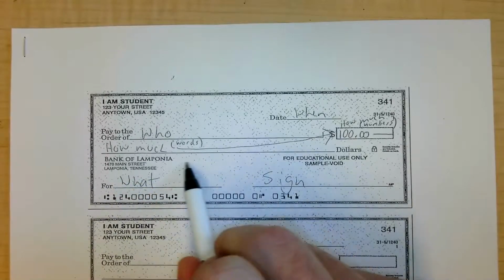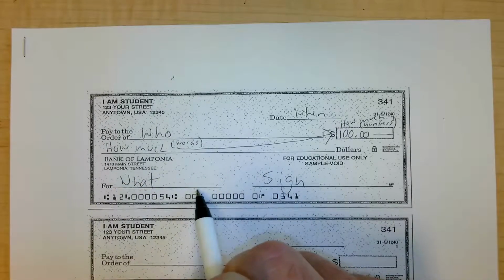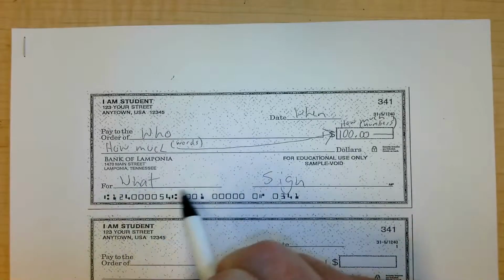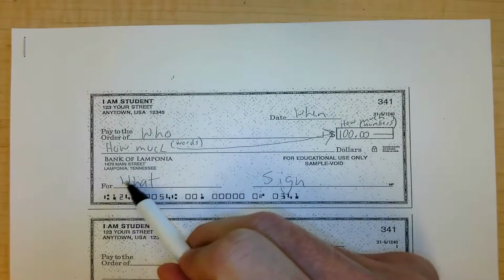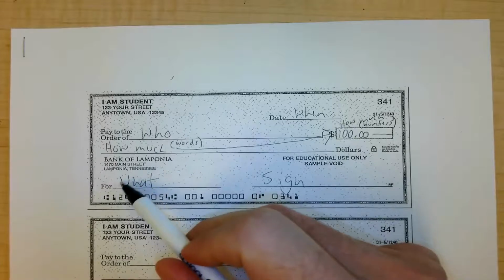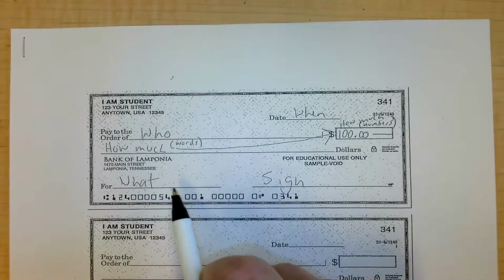This is the least important part of the check. This is for you and you only. The bank teller does not care what you put on this line. You can put karate lessons. You could put, I bought a friend. You could put drugs. You can literally put anything you want.